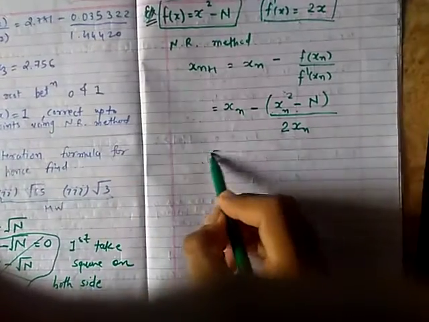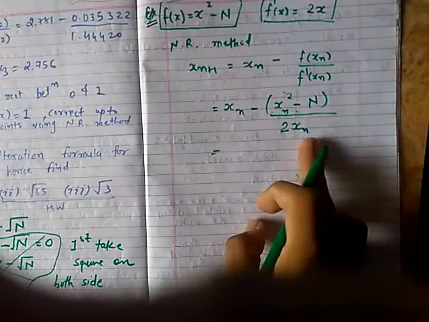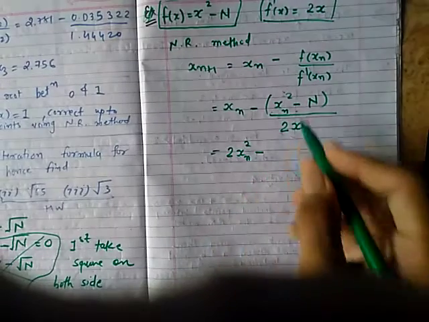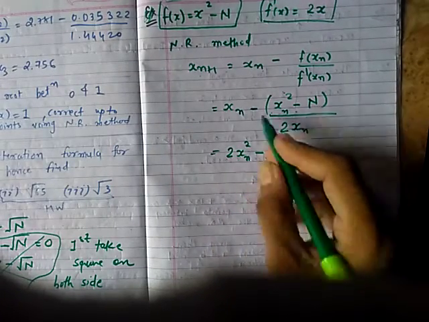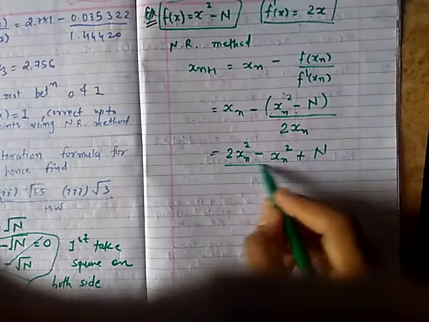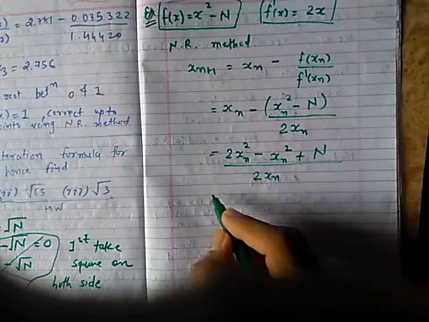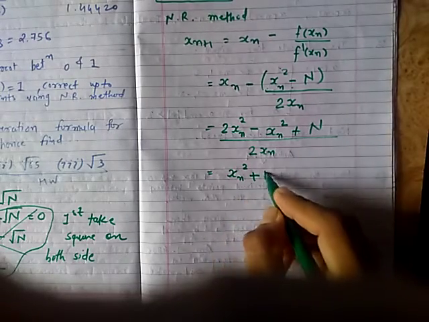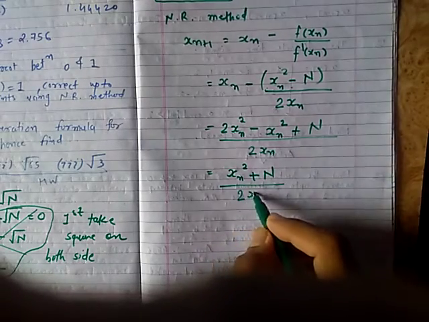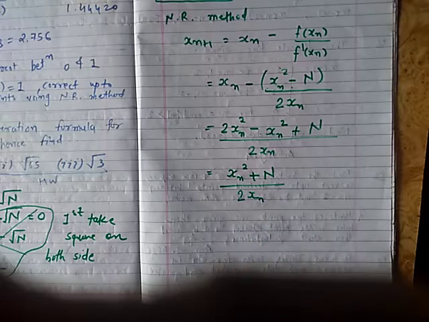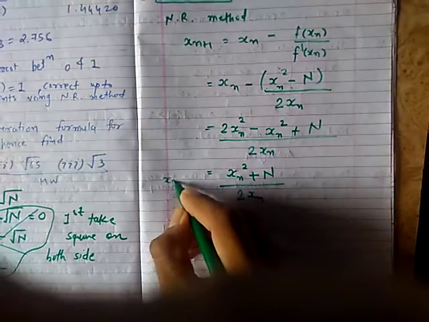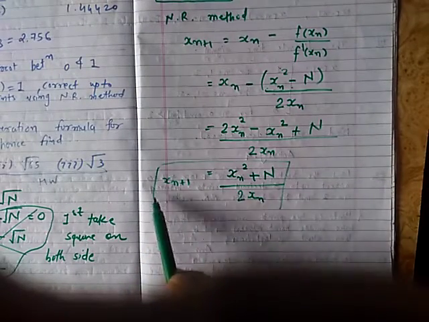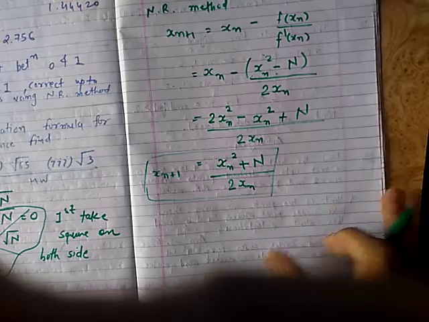Okay, now give the simplification. Take 2x of n on the left side. You will get 2x n square minus x n square plus n divided by 2xn. Then you will get x n square plus n over 2xn. This is your x n plus 1. So basically this is the iteration formula.